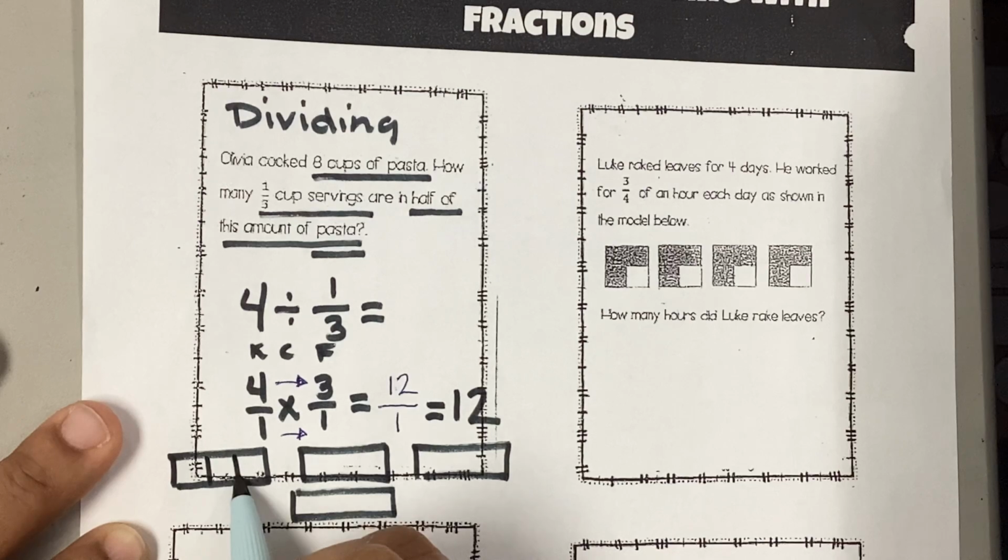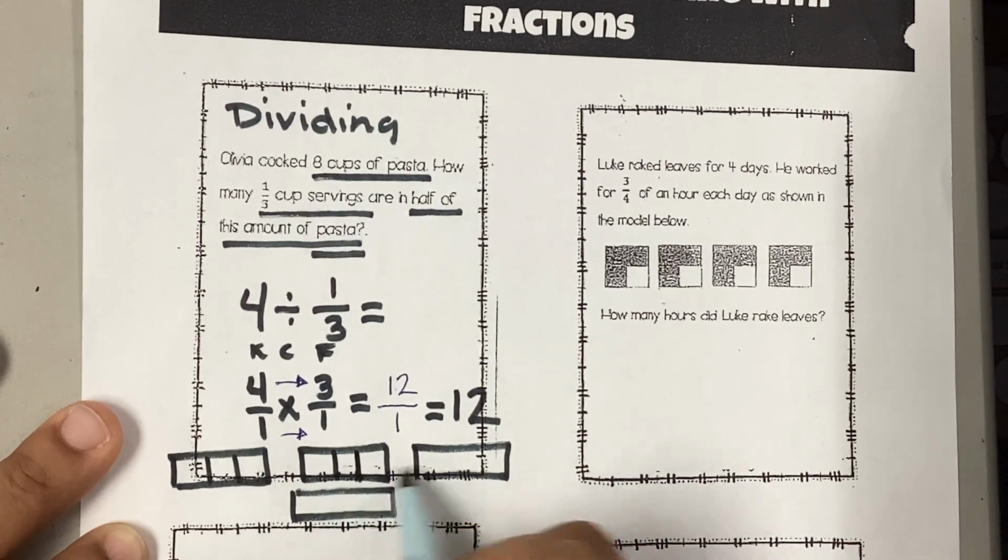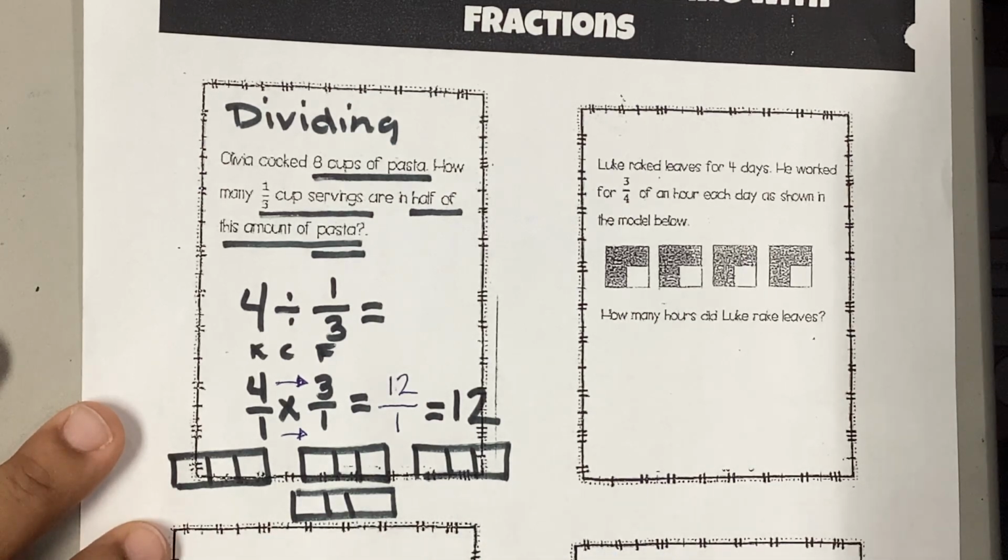So 1, 2, 3, 1, 2, 3, 1, 2, 3, 1, 2, 3. And so each of those is a third. We want to know how many thirds there are. So you just count 1, 2, 3, 4, 5, 6, 7, 8, 9, 10, 11, 12. There are 12 1/3 in 4 cups.